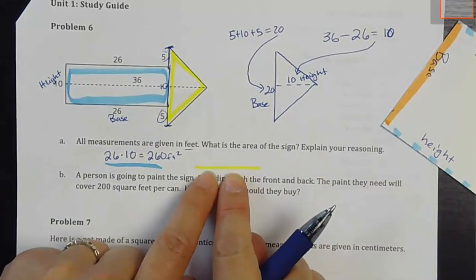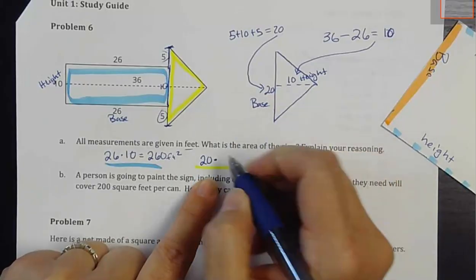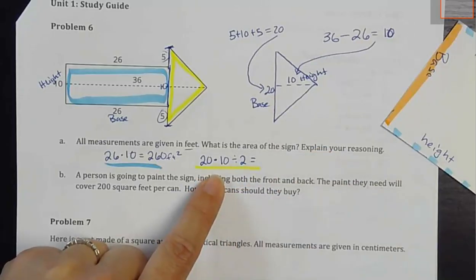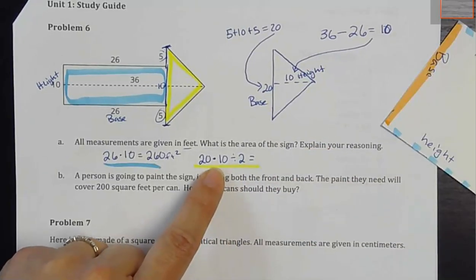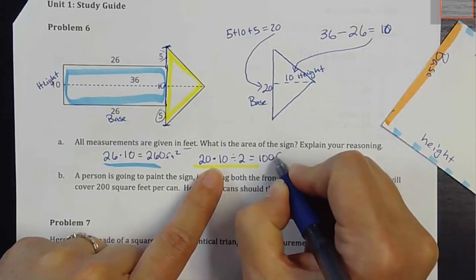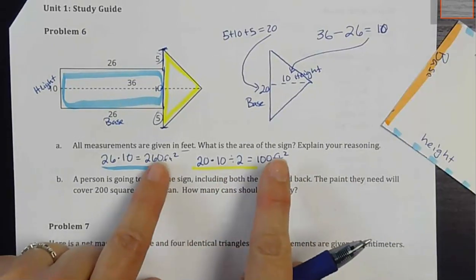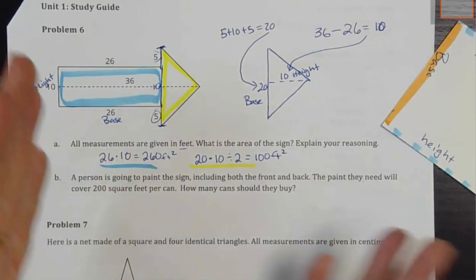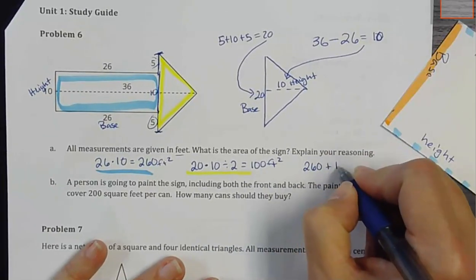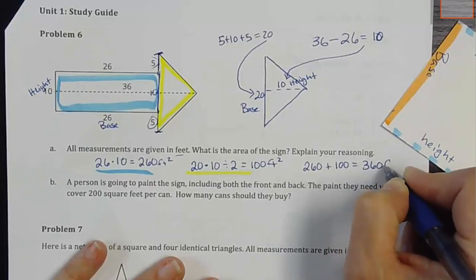So now, the area of a triangle is base times height divided by 2. 20 times 10 is 200, divided by 2 is 100 square feet. So to find the full area, I need to take these two pieces and add them together. So 260 plus 100 is going to equal 360.